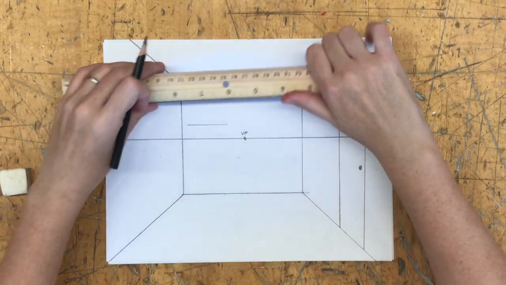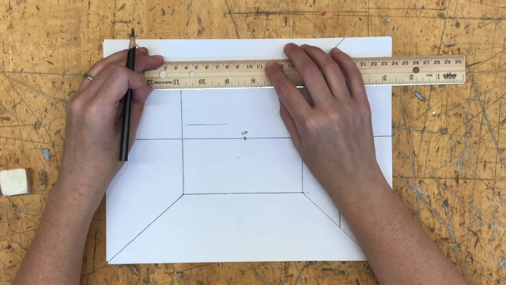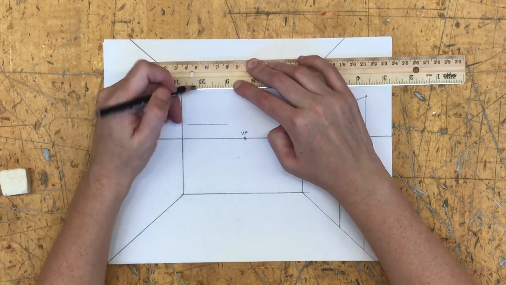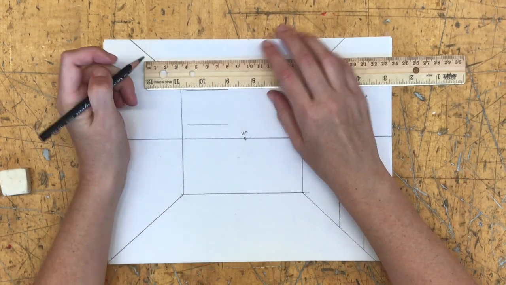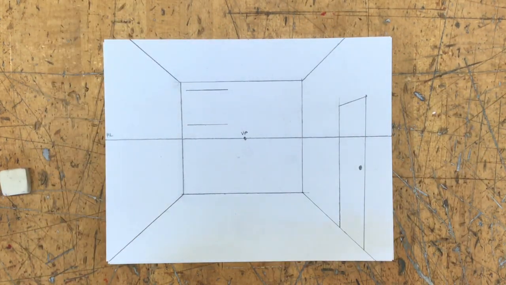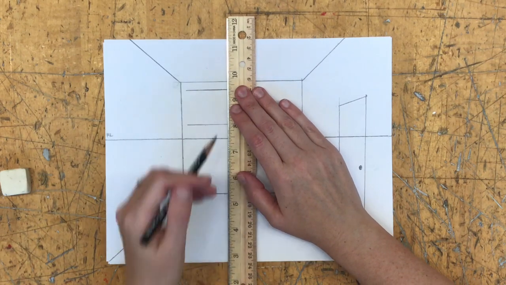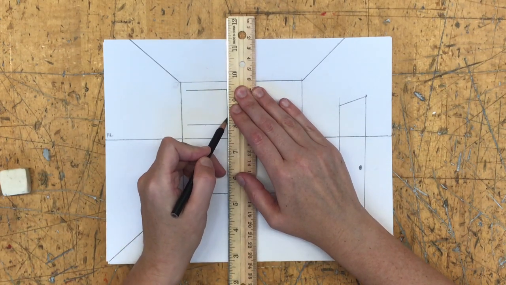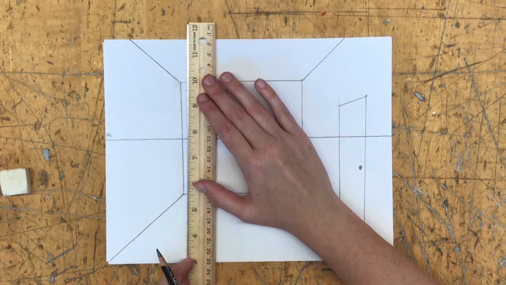I'm going to do the same thing at the top. So I'm going to leave some space from the ceiling line there. Come down from that a bit. I'm going to draw a horizontal straight across, underneath the top of my wall there. Then I'm going to connect those with verticals. Again, just like we did with our one-point boxes, we started with straight horizontals and straight verticals.